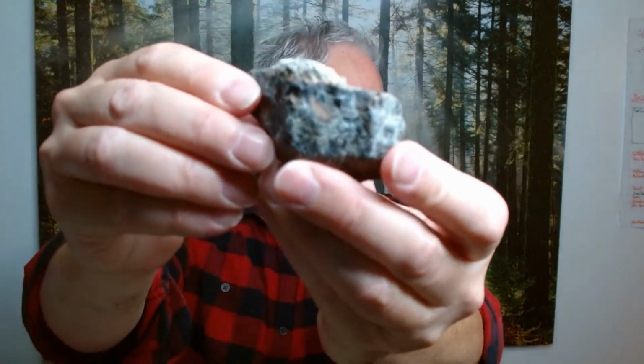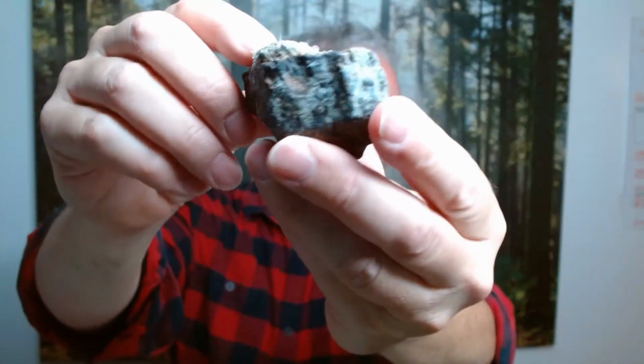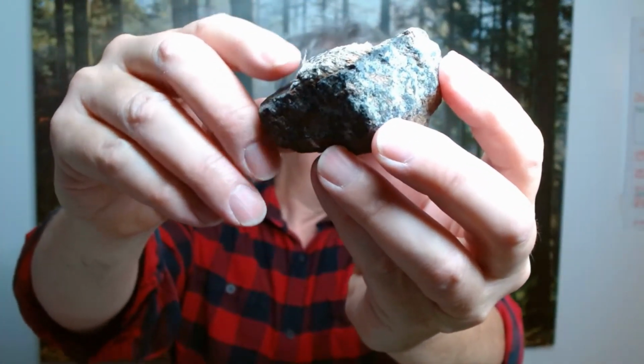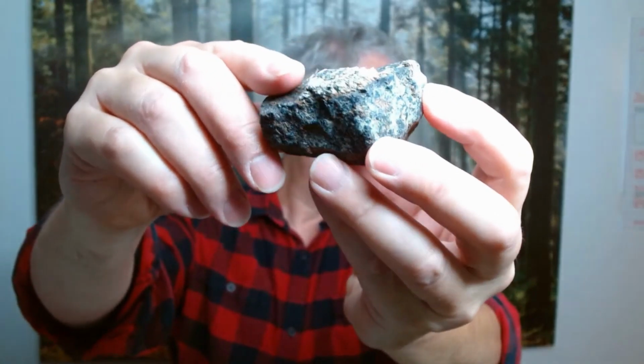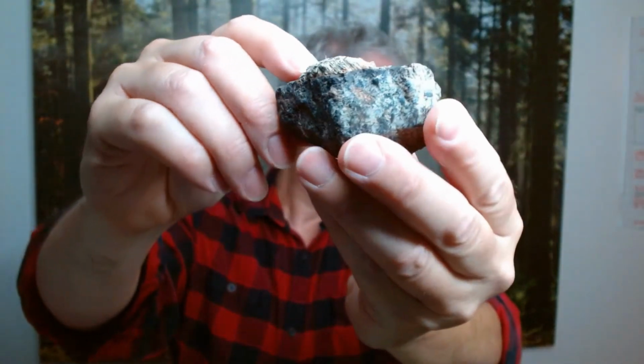And I had another one that was not bad. It was this one right here. At the top here, you could see the fibers of the chrysotile right here. Keeping in mind that the mines were closed, it was hard to find a good one.